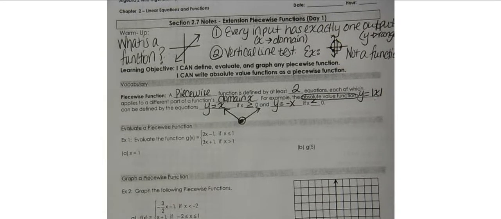So first of all, it's important for us to know how to evaluate a piecewise function. Because we're going to be graphing two different pieces or multiple pieces of linear functions for different domains, it's important that we understand how to evaluate, how to let x equal something, and know which piece that x value is going to go into.